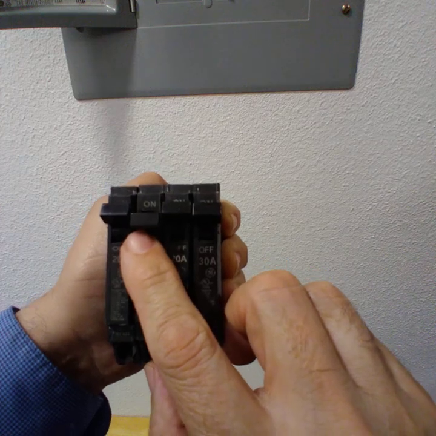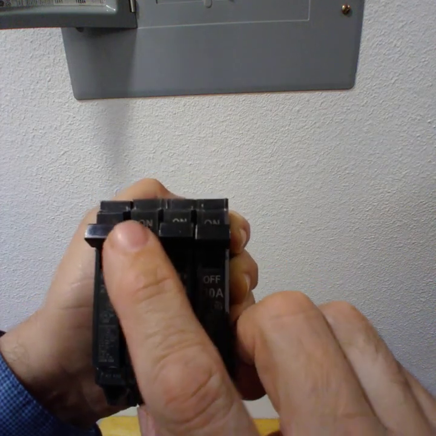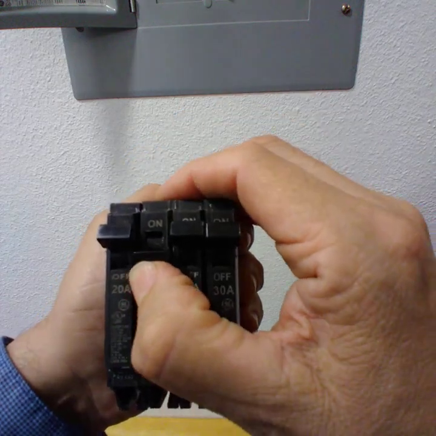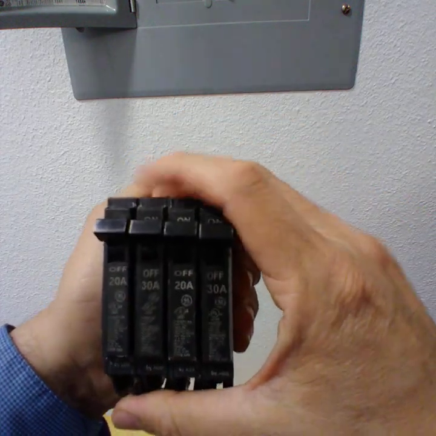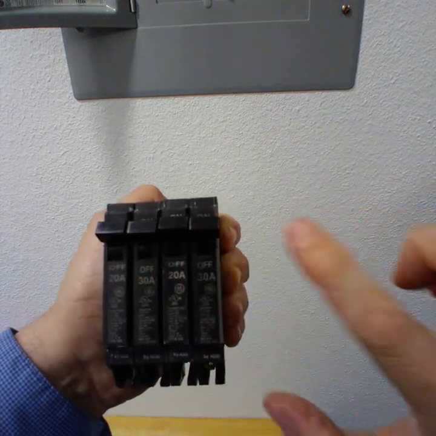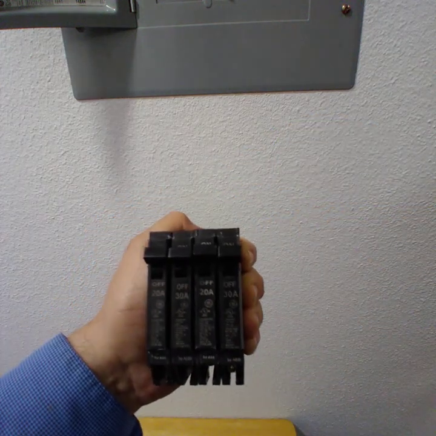For the one that's tripped, all you have to do is put it in the off position, and then you reset it by pushing it to on. Now if I run my fingers that way, they're all smooth. So then I know I reset it.